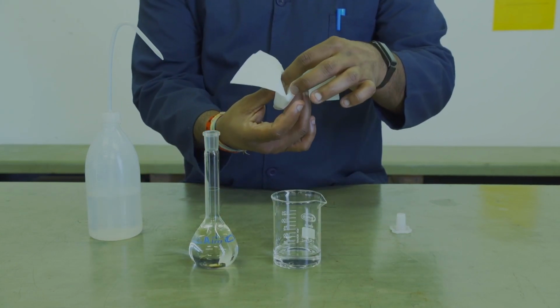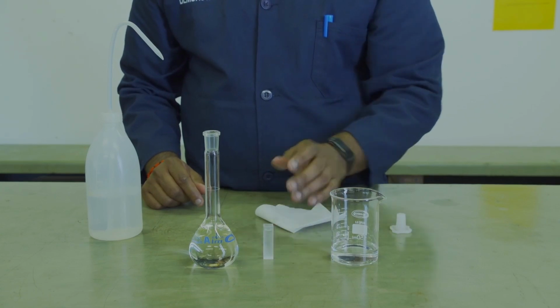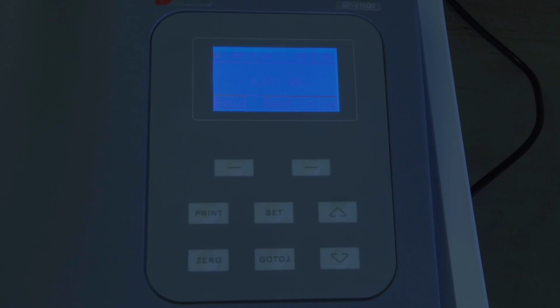wipe down the sides, and you are ready to place this into the spectrophotometer. You will place the cuvette with the first solution into the box and record the reading to 3 decimal places. Thereafter, you will remove the cuvette, rinse it, and repeat this with the rest of the solutions.